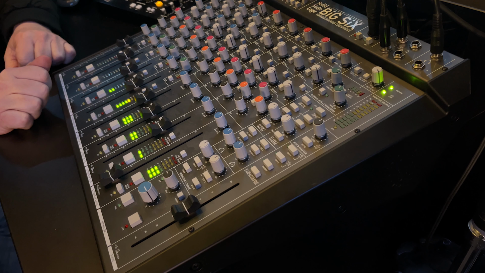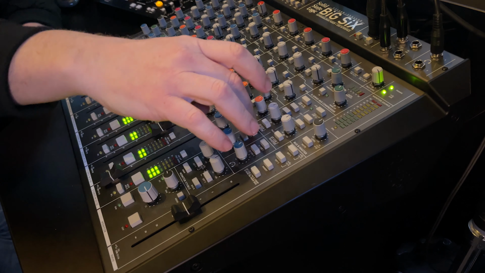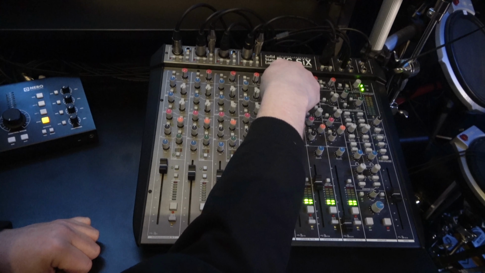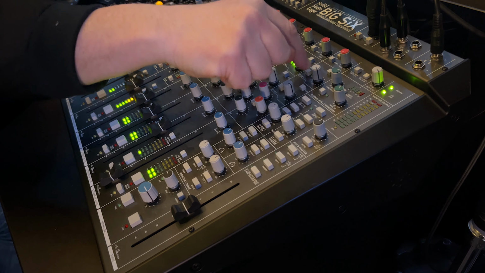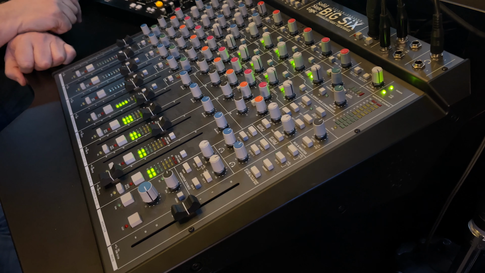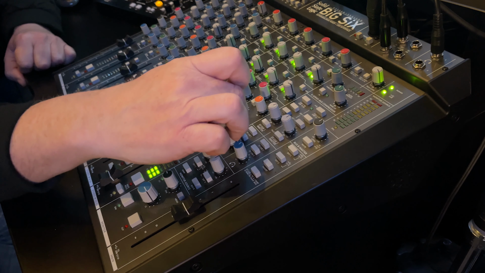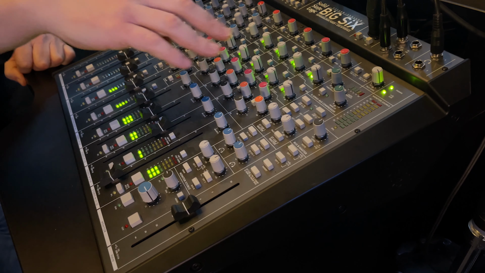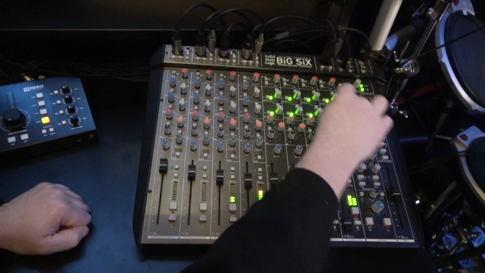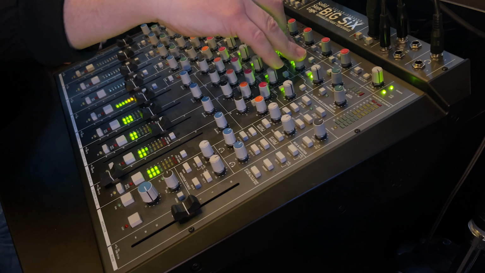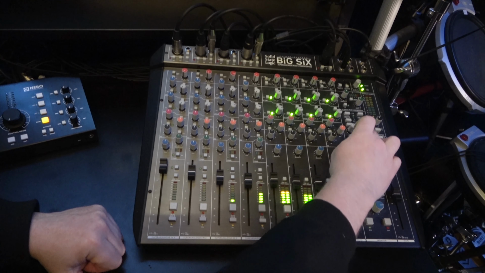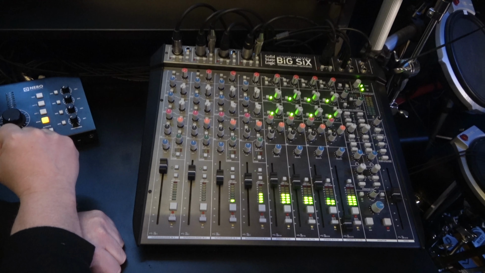So to get the headphones to work, because I'm going to be using the STQs, I need these on. So I'm going to push all of these on, STQ 1 and 2. Now when I push STQ 2 down, I can hear from here. When I push STQ 1, I can hear from here. So it gives you a little bit of flexibility. So in theory, you could do 2 mixes.